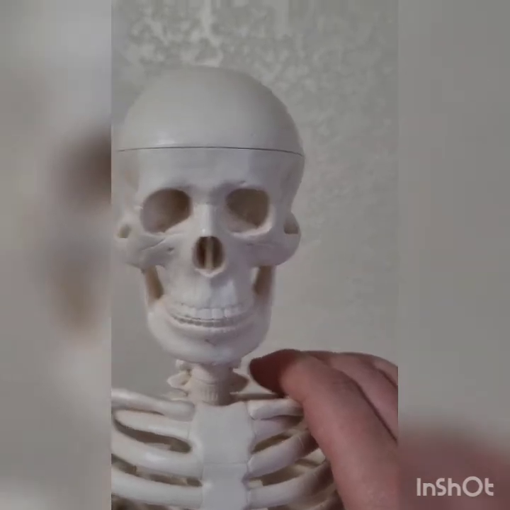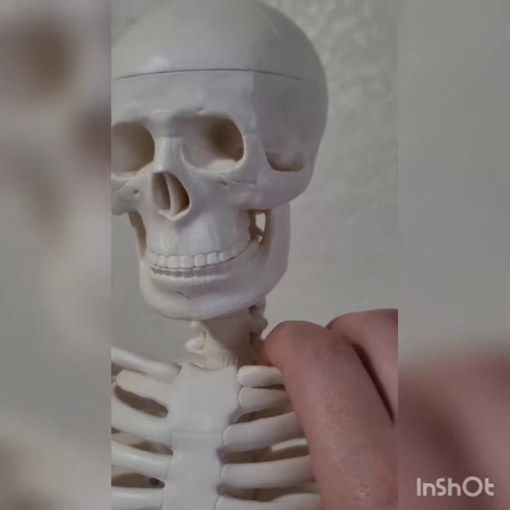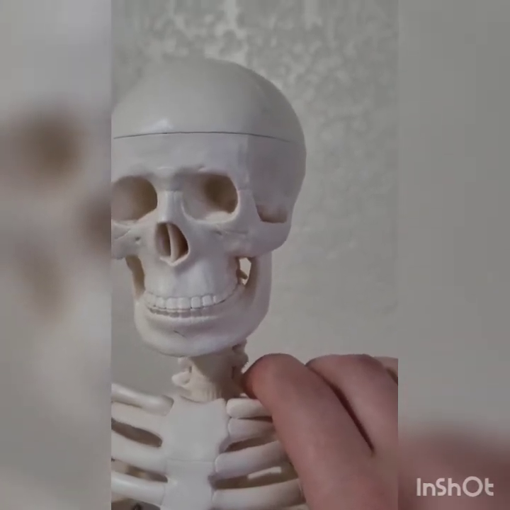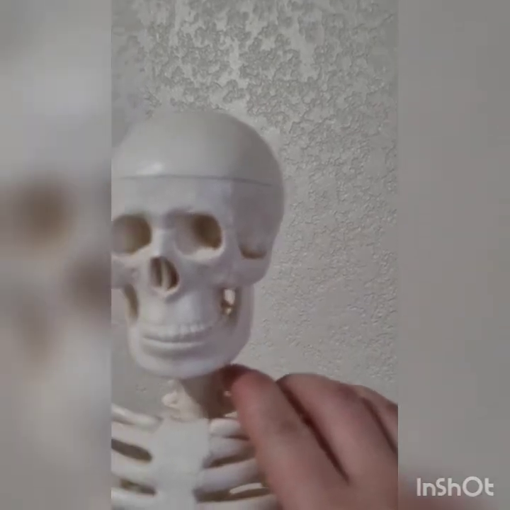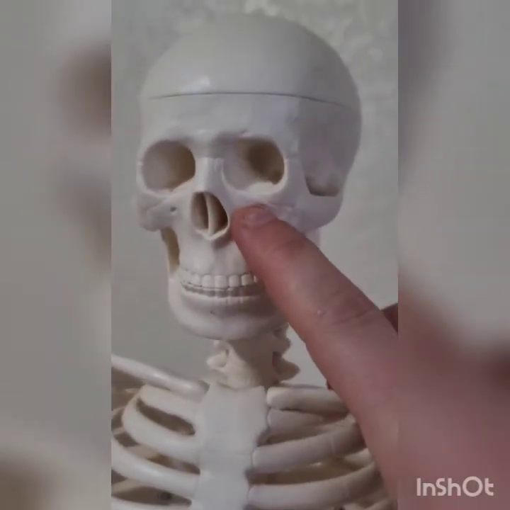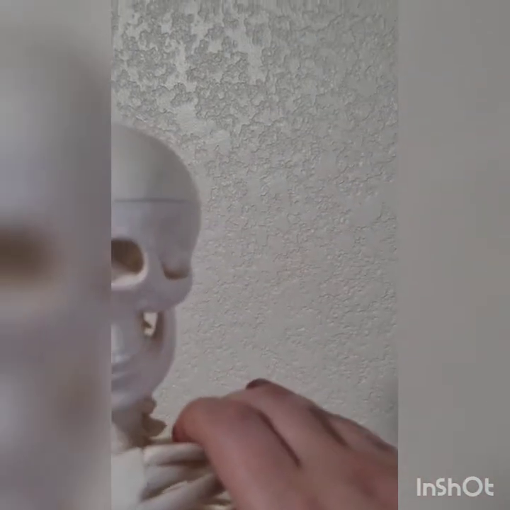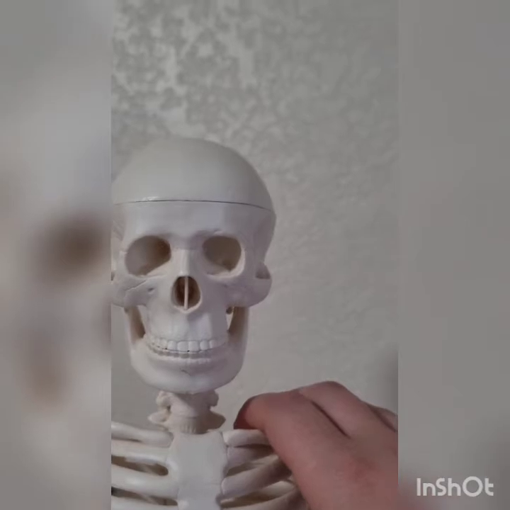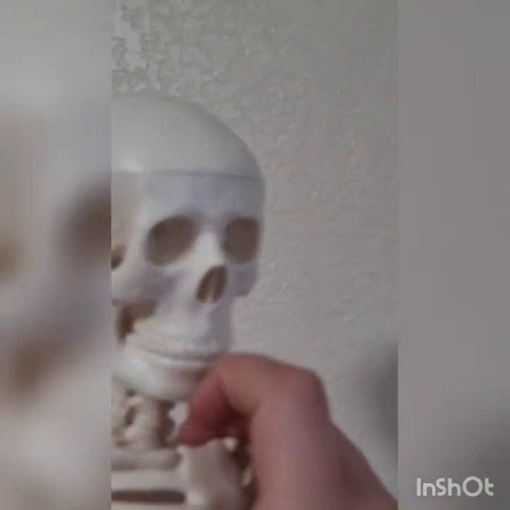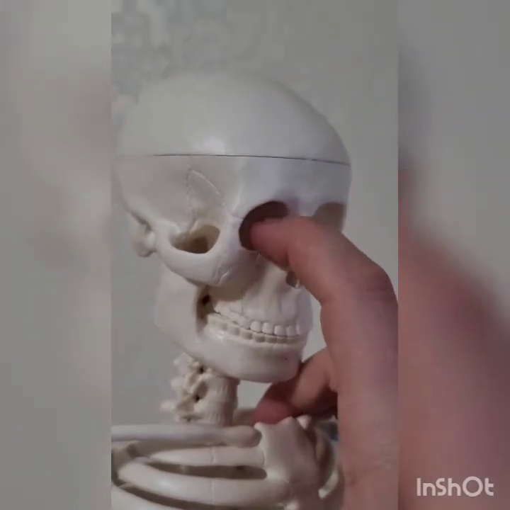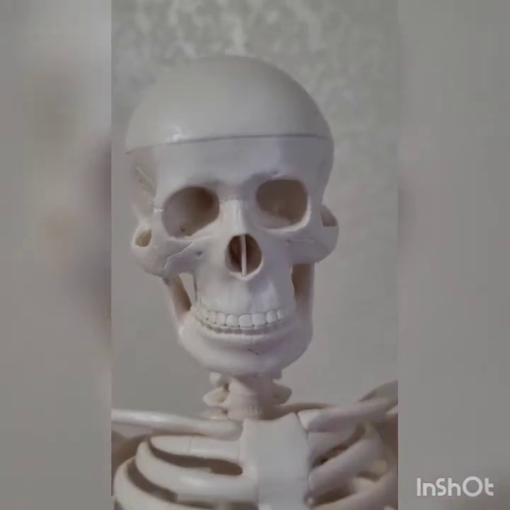The zygomatic bone is the cheekbone right here. I got the mandible and the maxilla already. You have the infraorbital foramen right here. It's right there next to the nose. And I think I got just about all of them. The lacrimal is going to be right inside here. That's pretty much it for the head bones.